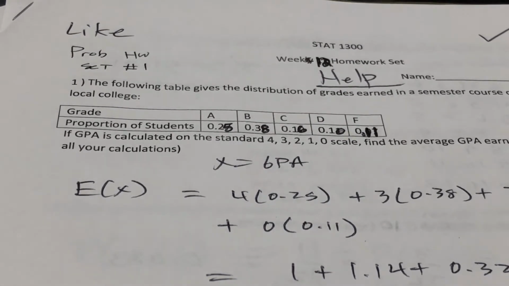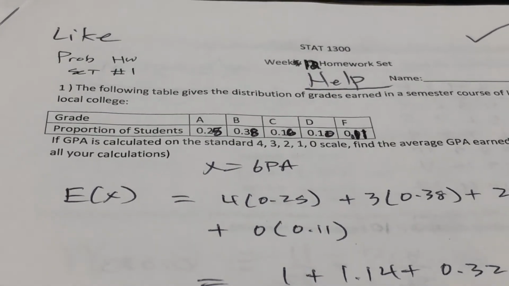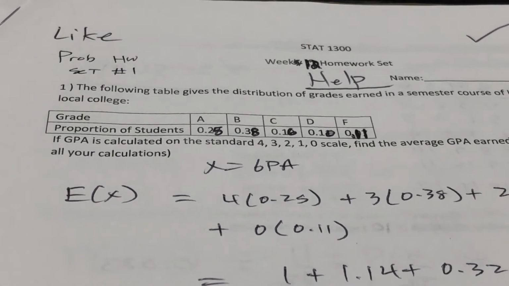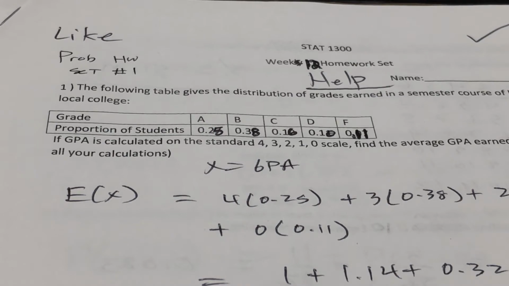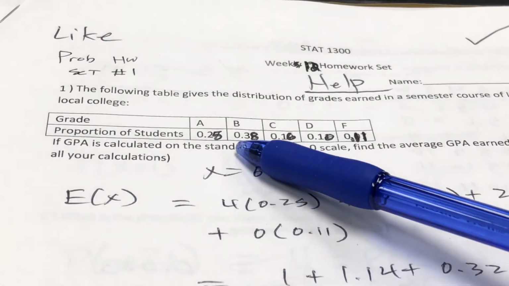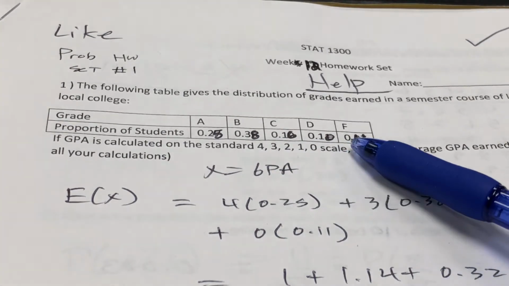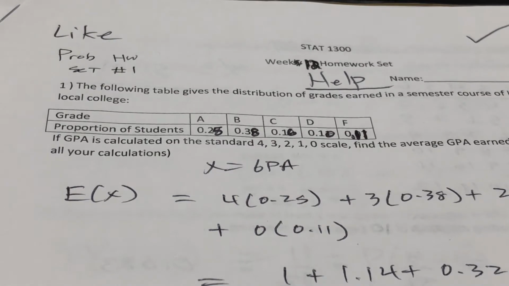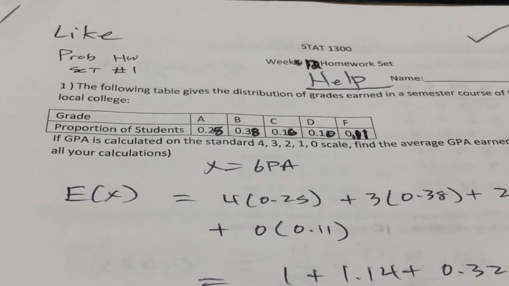So taking a look at this, extra GPA. If GPA is calculated on the 4, 3, 2, 1, 0 scale, find the average GPA earned for this Intro to Stats class. So that's the proportion of students: 0.25, 0.38, 0.16, 0.10, and 0.11. The proportion of students that earn their grade. So it's an expected value, the GPA here.